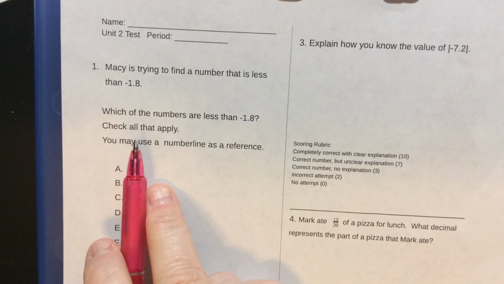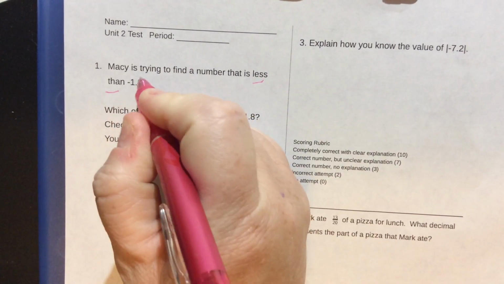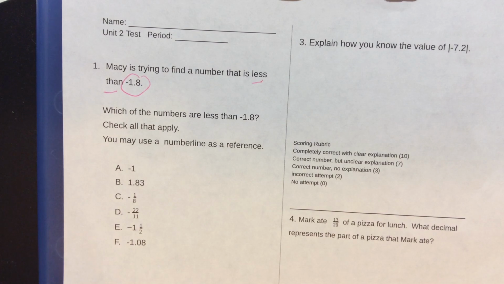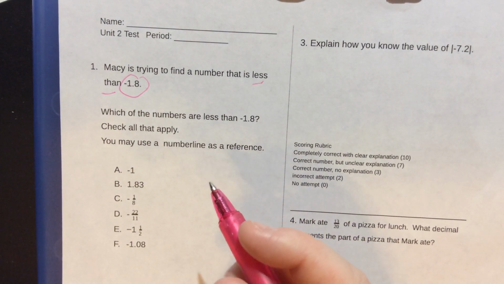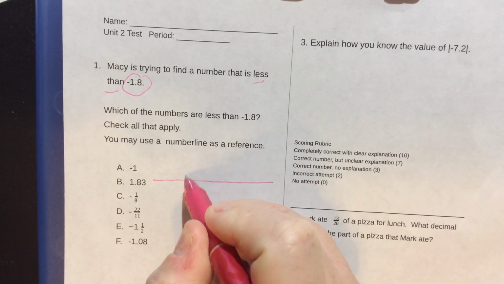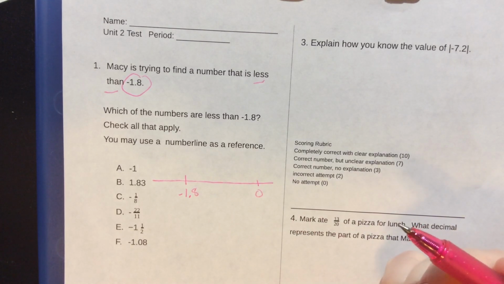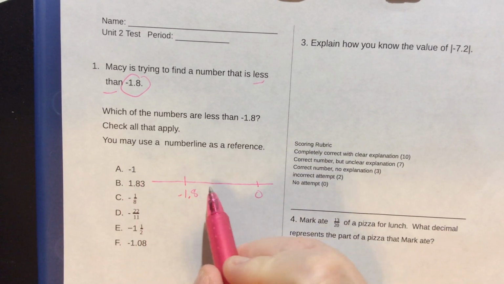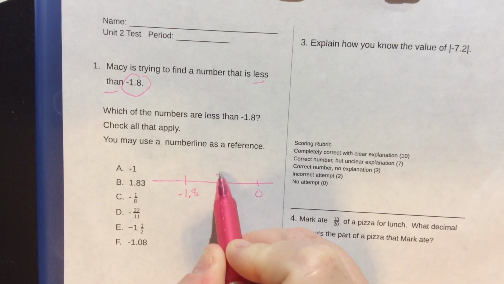First question. Macy is trying to find a number that is less than negative 1.8. So which of these numbers are less than negative 1.8? Check all that apply. Okay, you may use a number line as a reference, and that's going to be a great help here. Okay, so my negative 1.8 would be there, and my 0 is over here. Okay, negative 1 would be about right here.